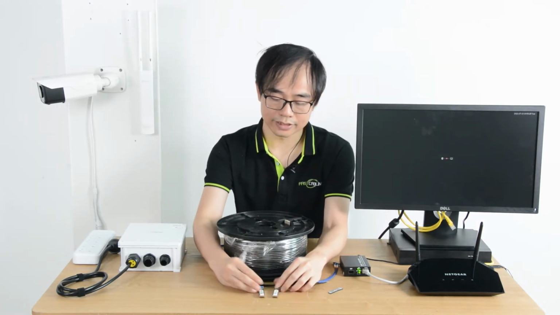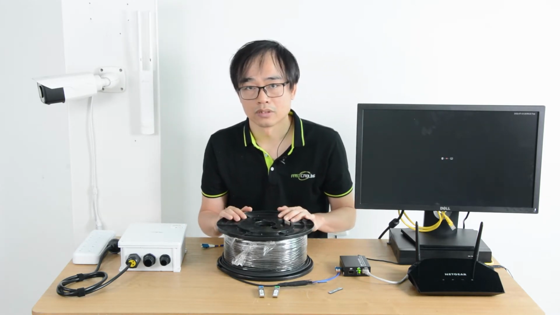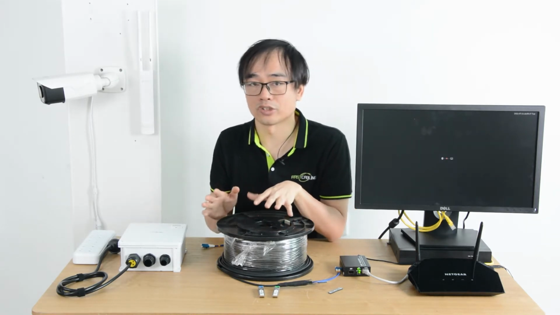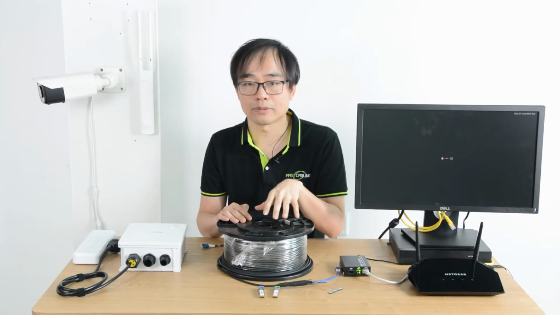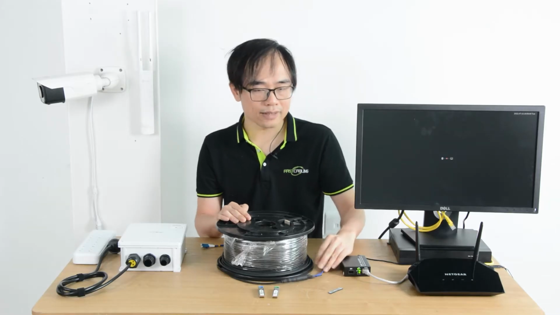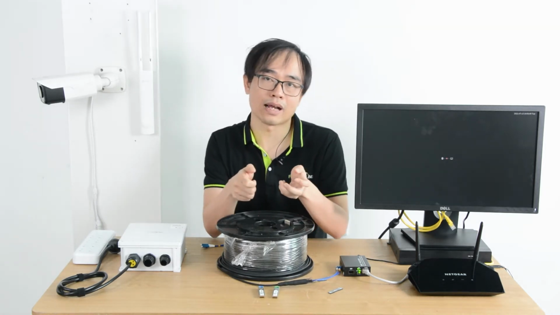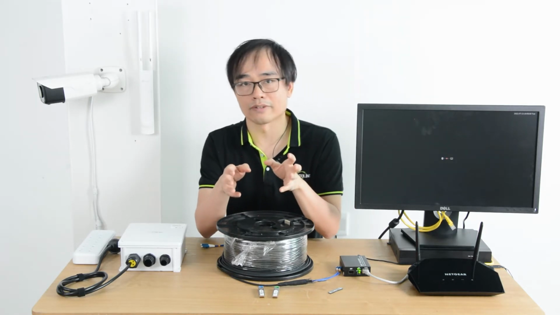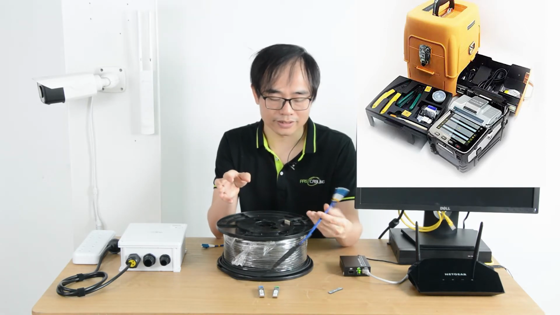Also, we will need the cable, but that's not the copper cable. We need the fiber optic cable. It seems the most simple part is the cable, but actually not, because it's light transmitting through the cable. The connector needs to be very precise. Unlike the copper cable, where we can just use the crimper to make the RJ45 connector, for fiber optic cable we may need a fusion tool, that expensive one, to make the connector.